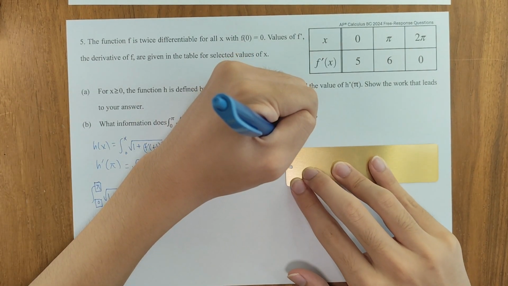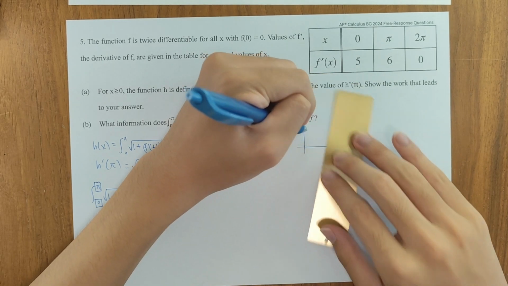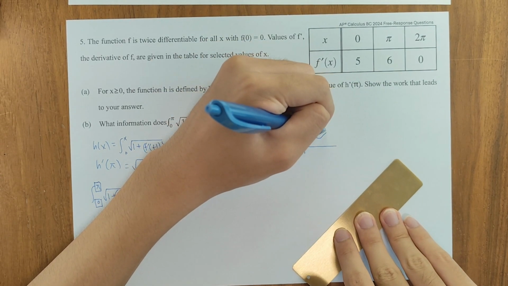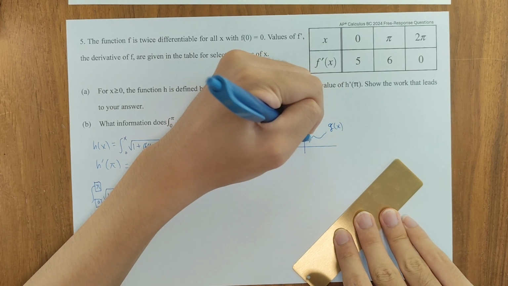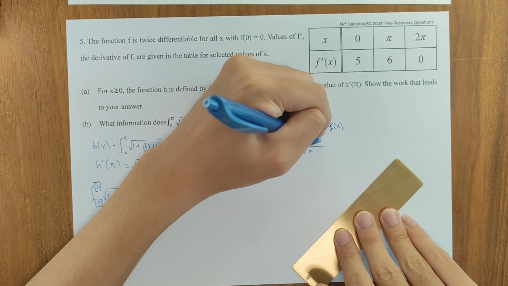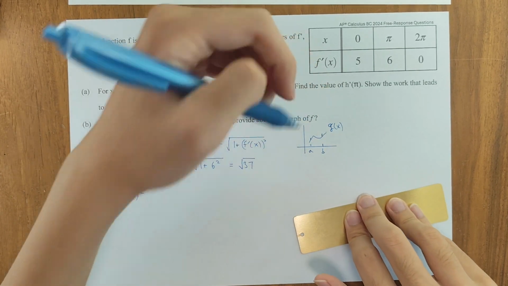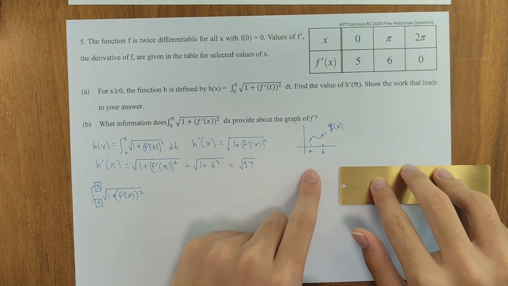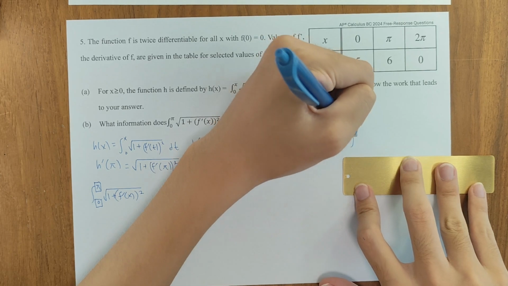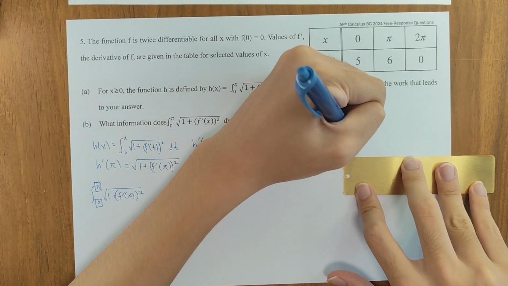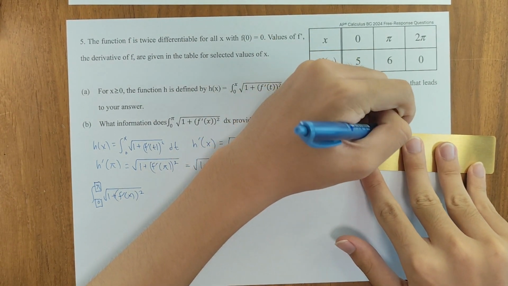So let's say we have a random function g(x) that goes from a to b. Now the arc length for this function g(x) from a to b can be written as this.